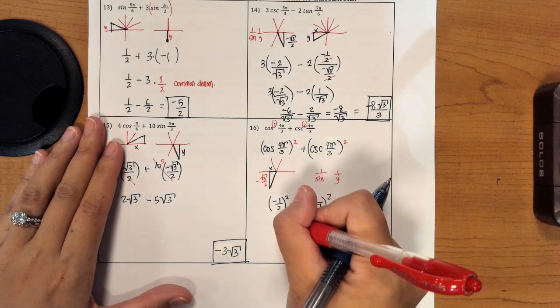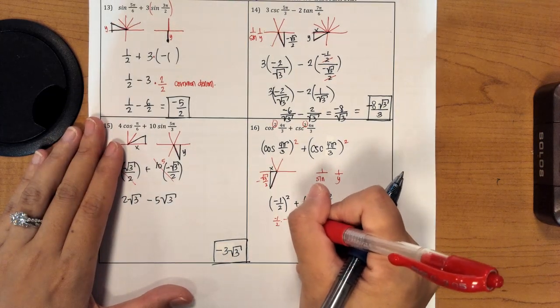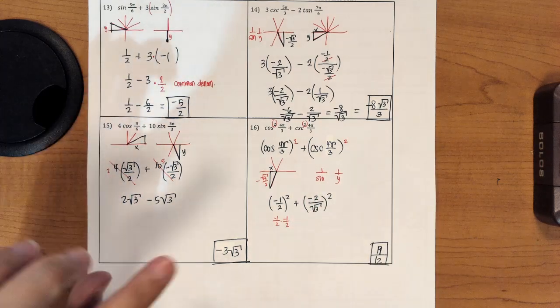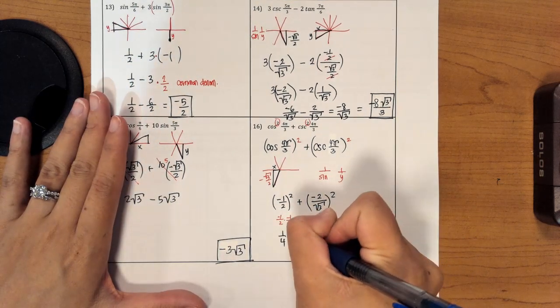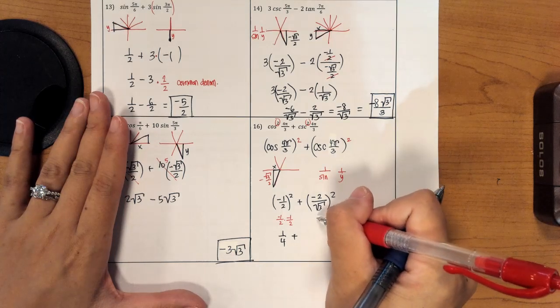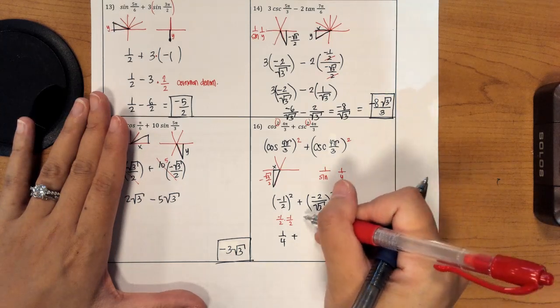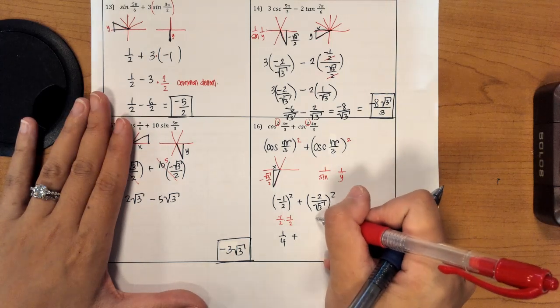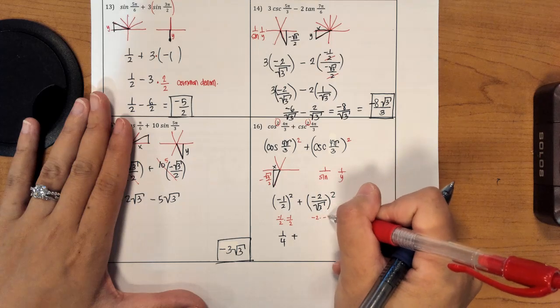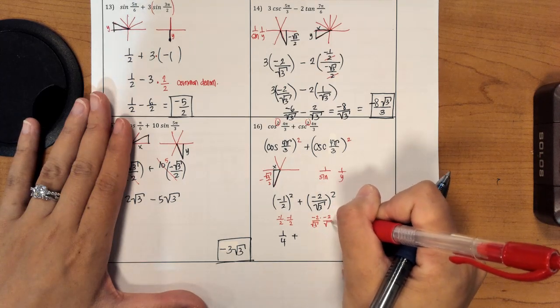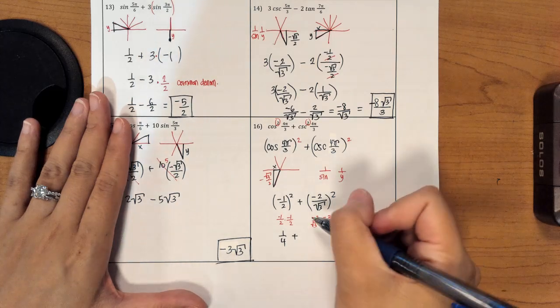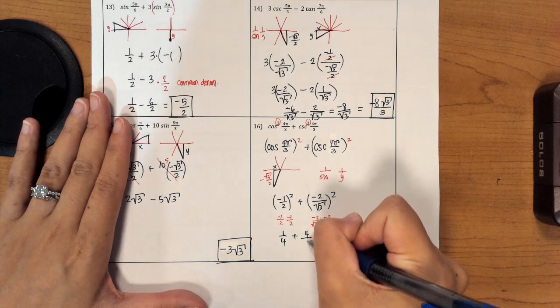This is the same as negative 1 over 2 times negative 1 over 2. I'm okay if you did that in your head and you get 1/4. Then we're going to add. Now this one you want to be careful of. A lot of students cancel the radical with the squared, but it's really negative 2 times negative 2 over root 3 times root 3, so that becomes 4 over 3.